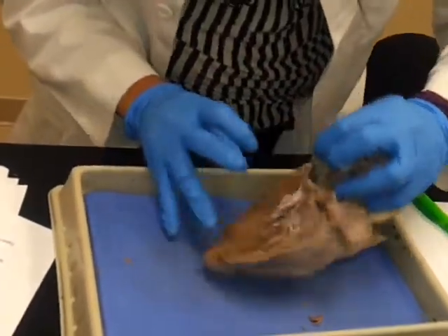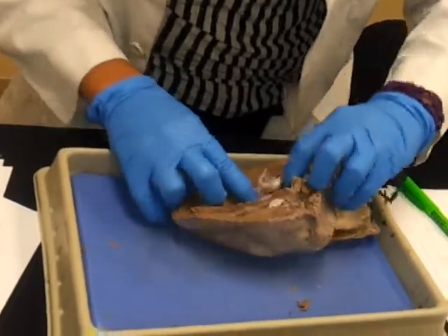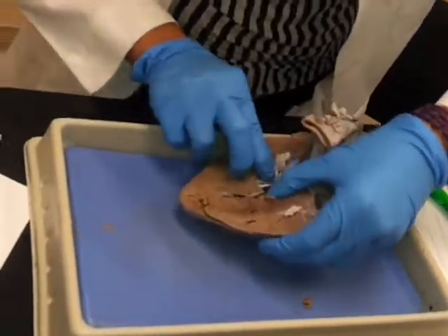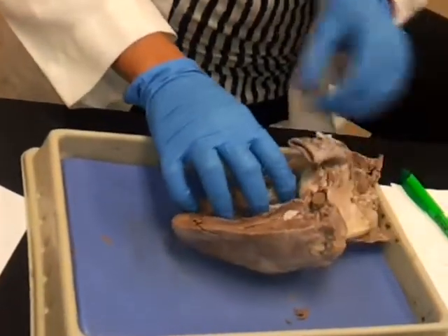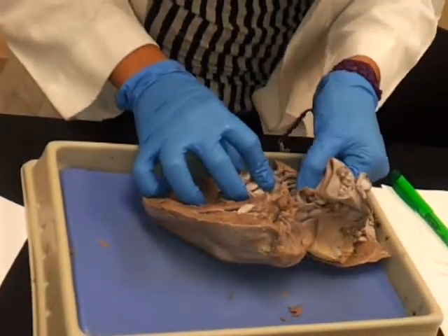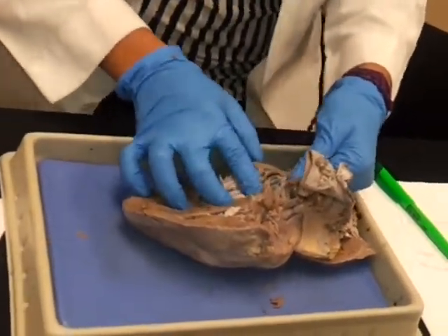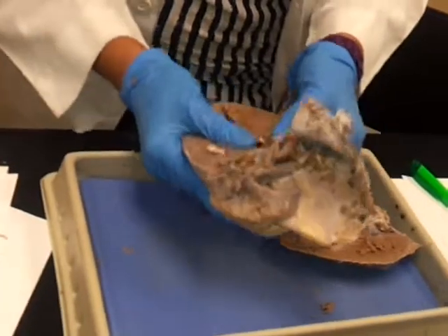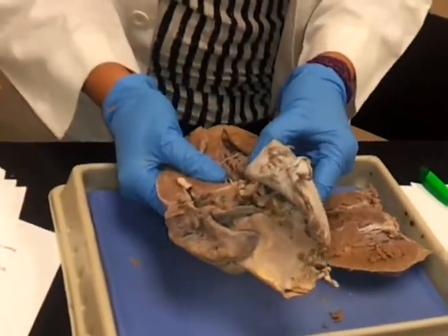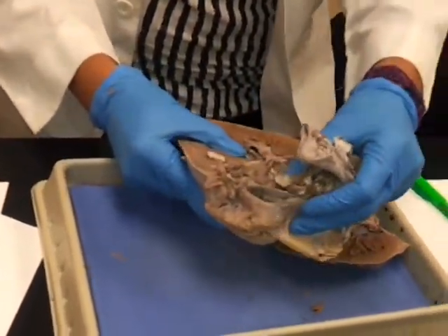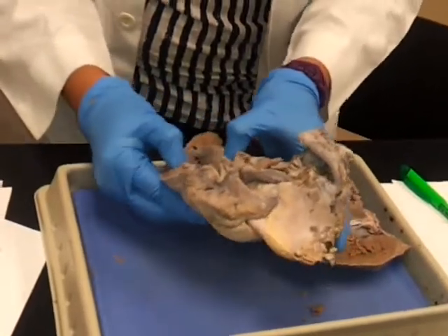The structure is very different. You see how it's more white and smooth, and this is brown and wrinkly. This is the ventricle, this is the atrium. Same thing on this side.